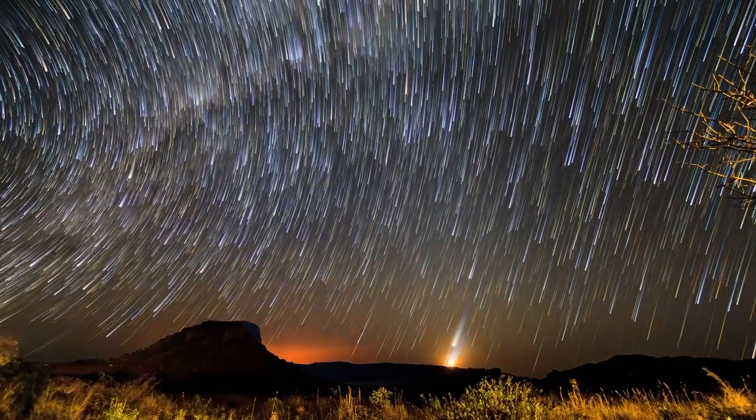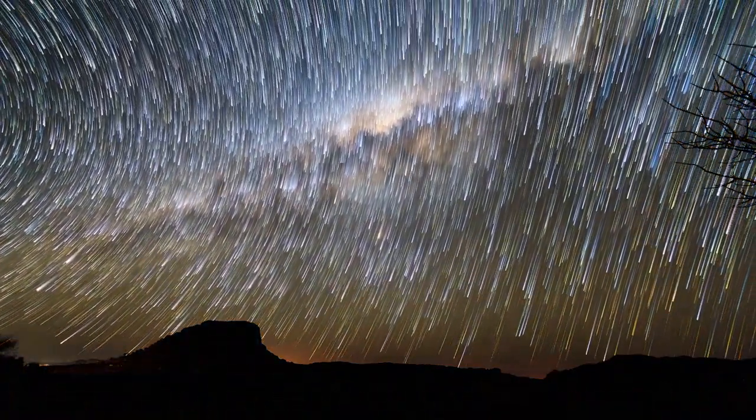As we spin through the night, time-lapse photography shows that stars also seem to move across the sky.